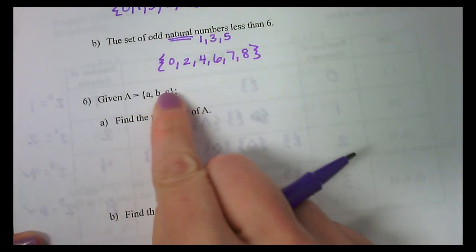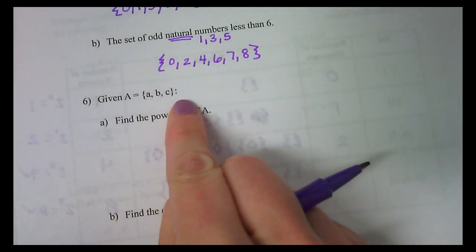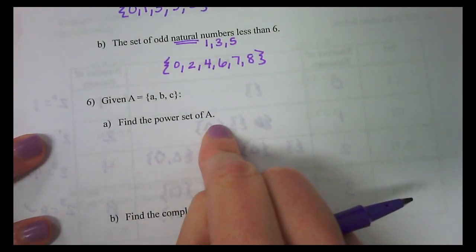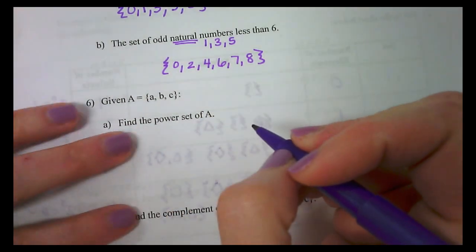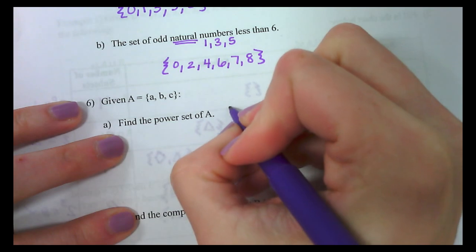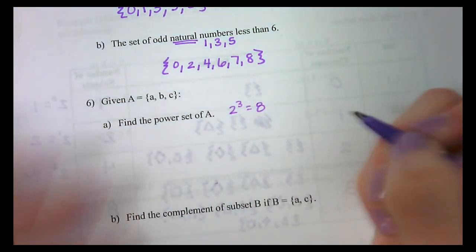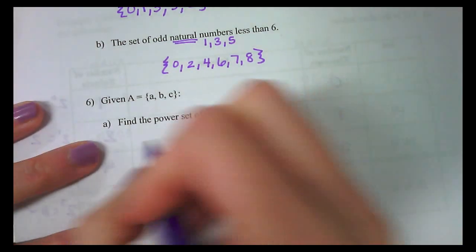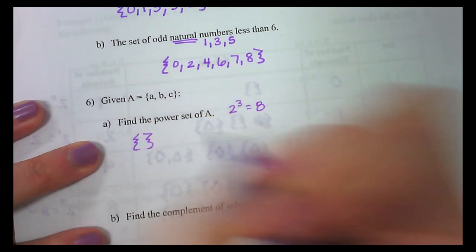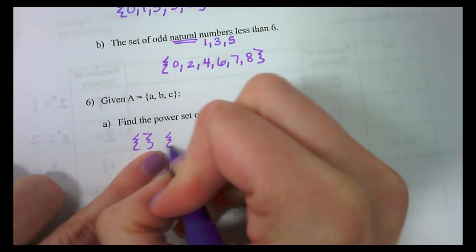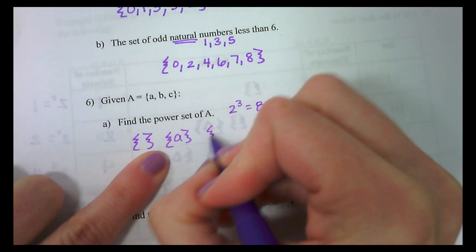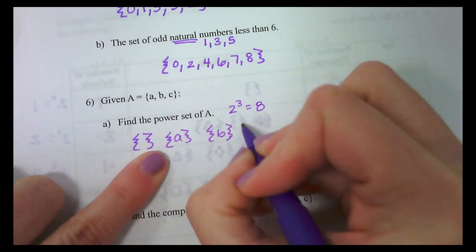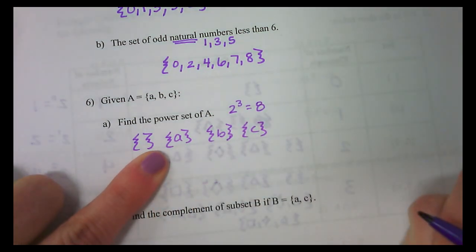Given A is the elements A, B, C, find the power set of A. So our power set is when we list out all of our subsets. Remember, we want to make sure we don't forget anything, so we need 8 sets. Always start with your empty set so you don't forget about that one. List every element individually. I'm really bad at drawing these braces.